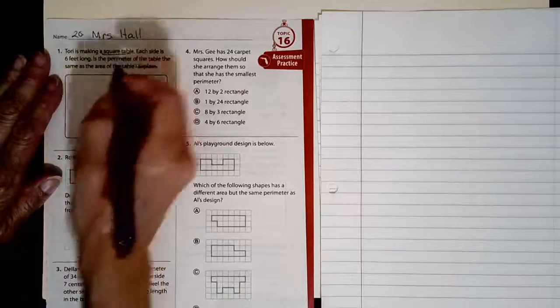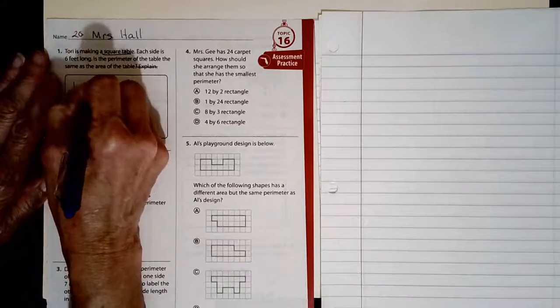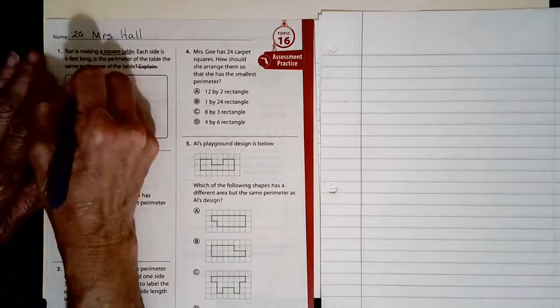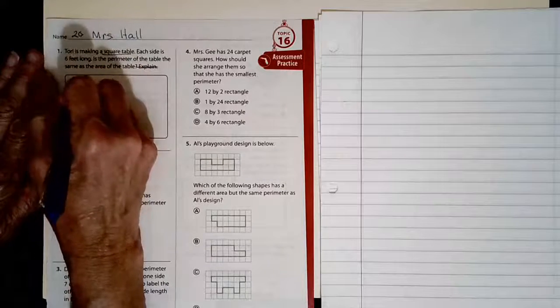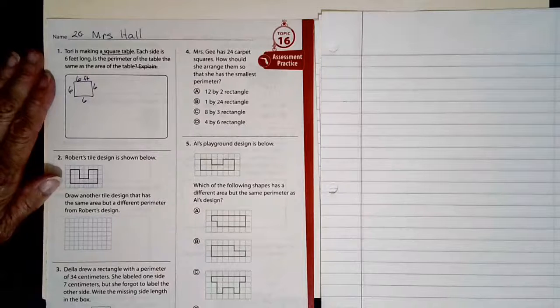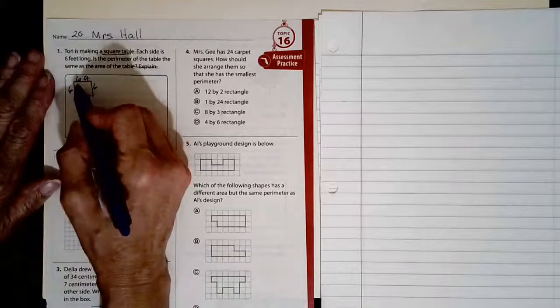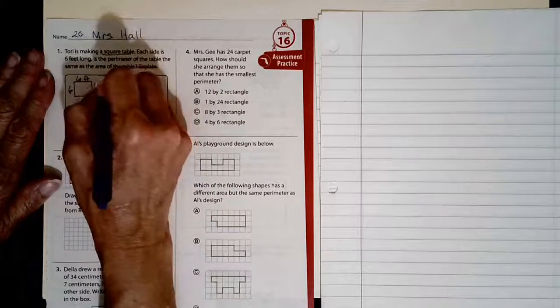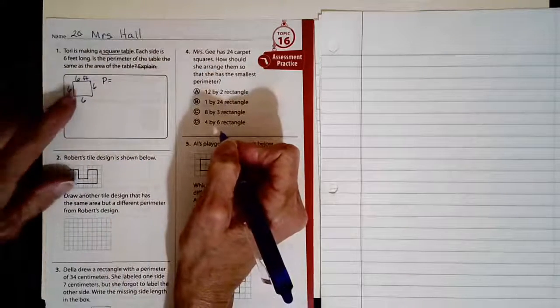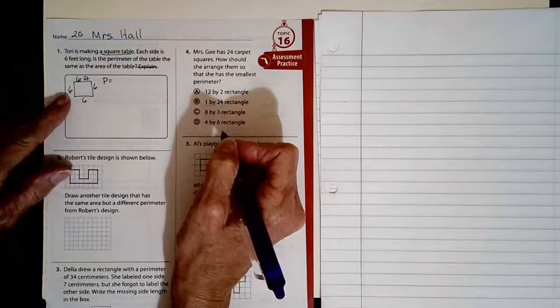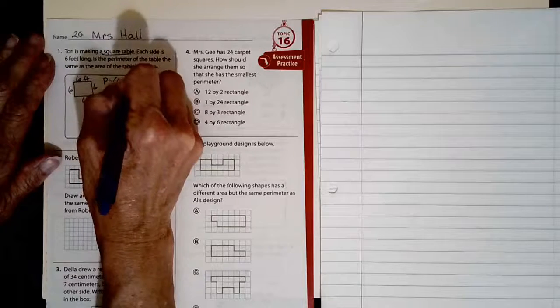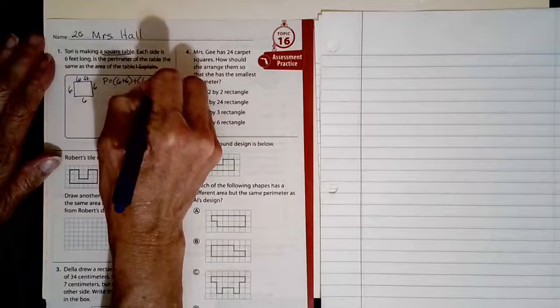We know it's a square table, so that means that each side is the same length. And we know that each side is 6 feet long. So on each side, we would have 6 feet. So the first thing we're going to solve is the perimeter. Now remember, the perimeter is simply adding the length of each side all the way around the shape. So our perimeter is equal to, how many sixes do we have? We have 4 of them. So it would be 6 plus 6 plus 6 plus 6.